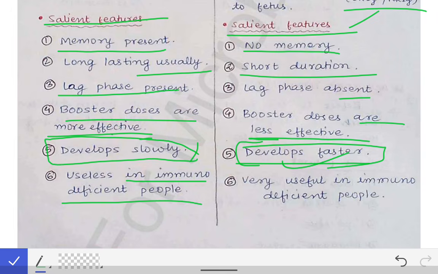So we cannot use the concept of active immunity in immunodeficient people. But in immunodeficient people, we can inject the artificial immunoglobulins very safely. That will not cause any harm.